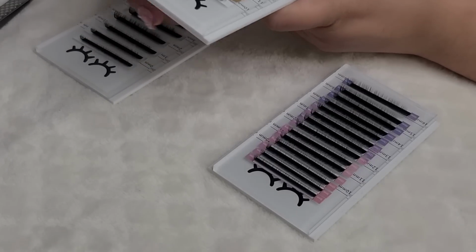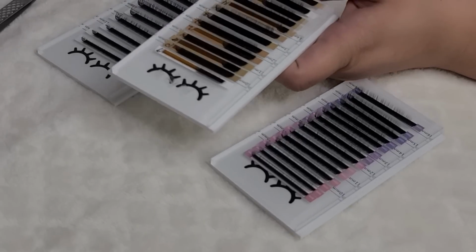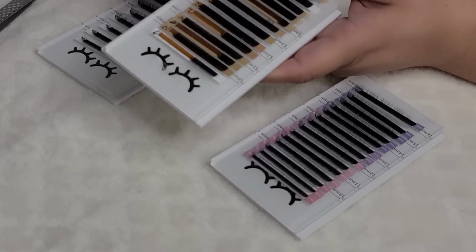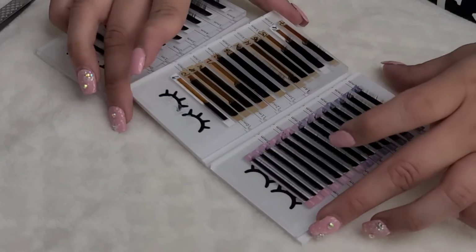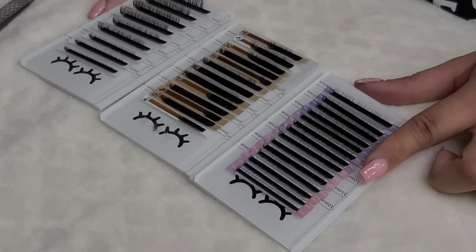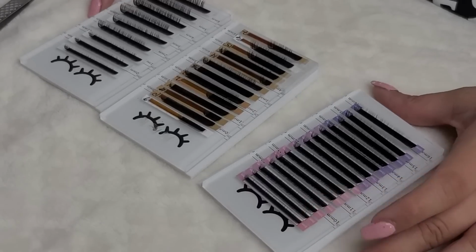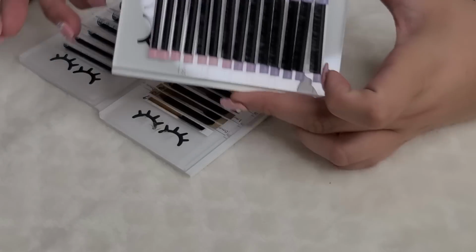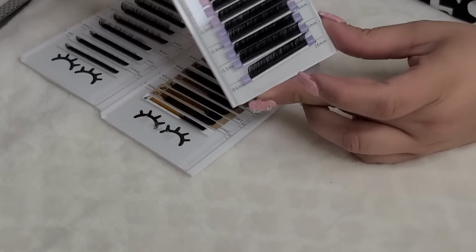I know a bunch of you get confused because SocoLashes does promote them as mega volume, but I love to use them as volume just because they are right in the middle of mega volume lashes and volume lashes. So the difference between all of them is that a 0.3 is mega volume lashes.